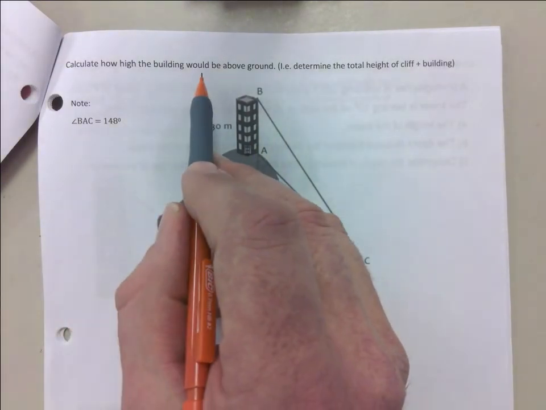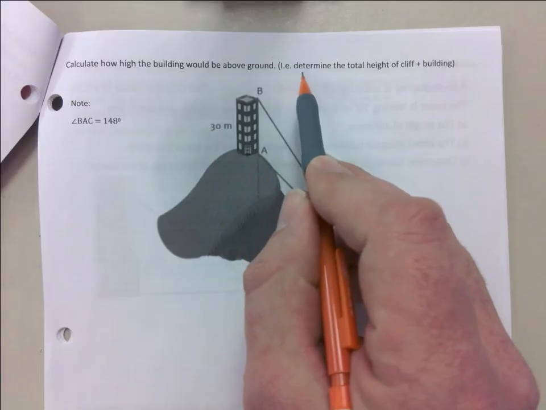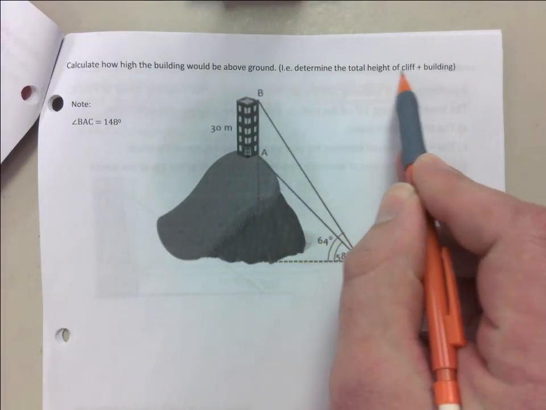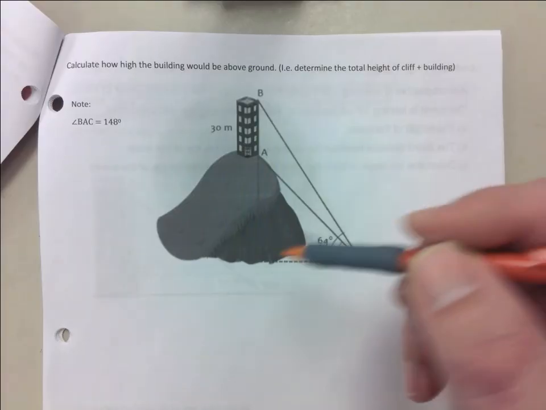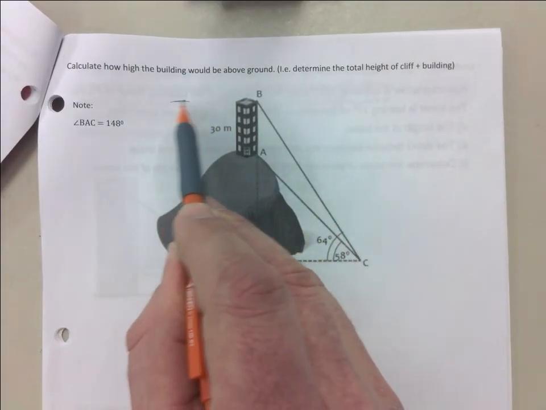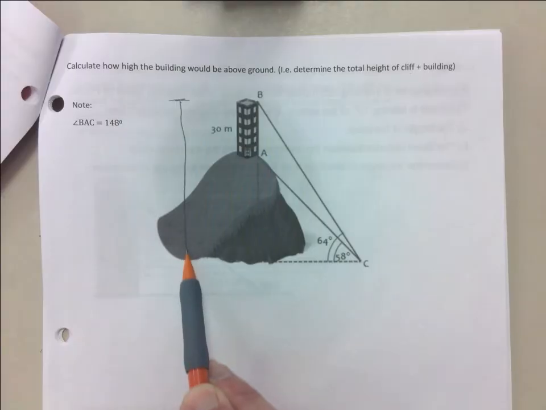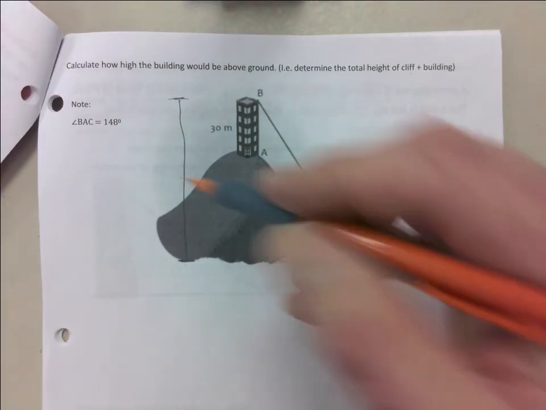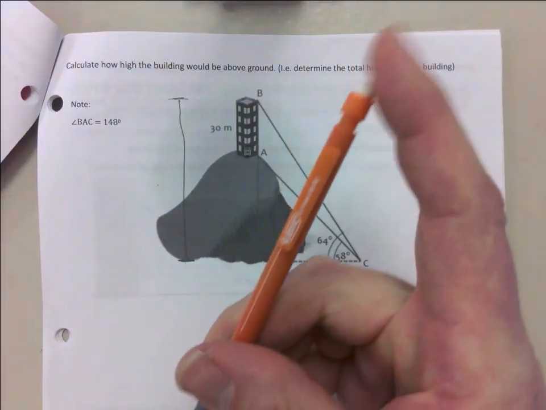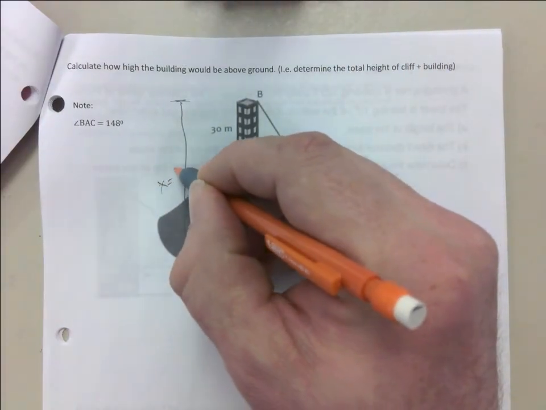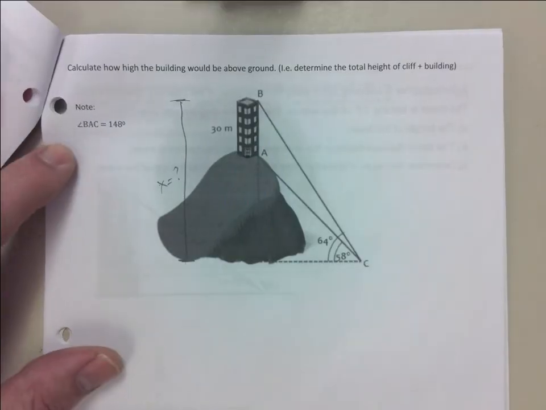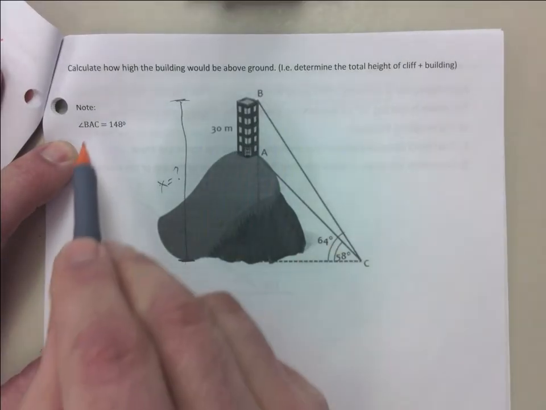Calculate how high the building would be above ground. In other words, determine the total height of the cliff plus the building. Okay, so ultimately we want all of this. This is our ultimate goal, to find that height. Okay, what do they give us?